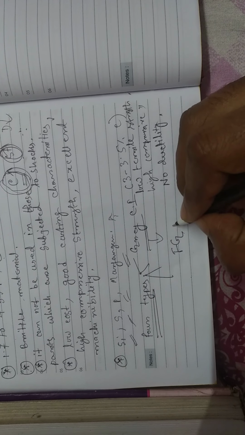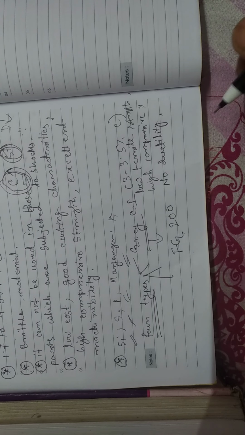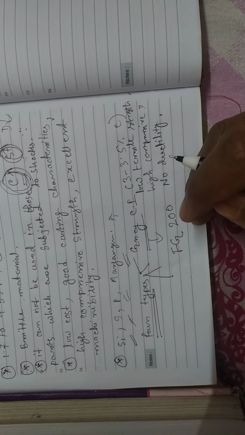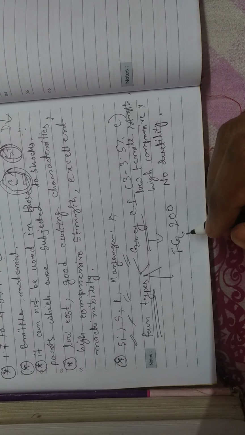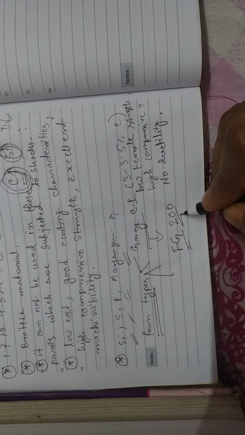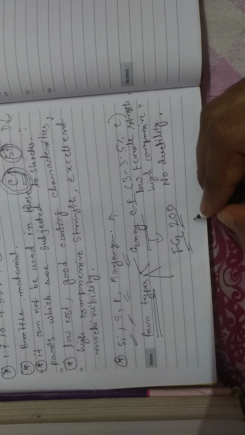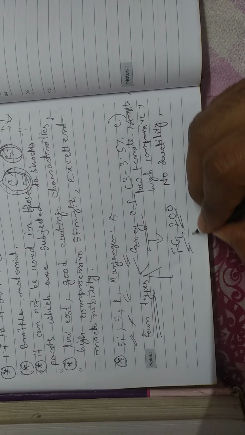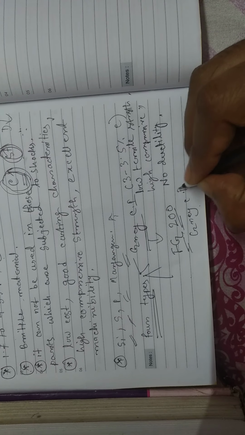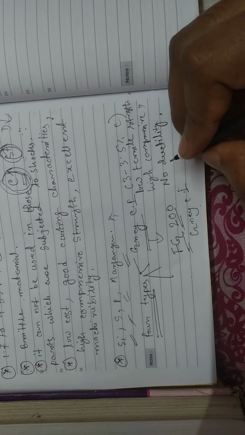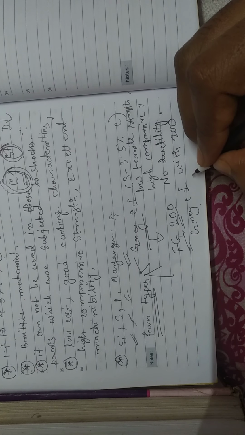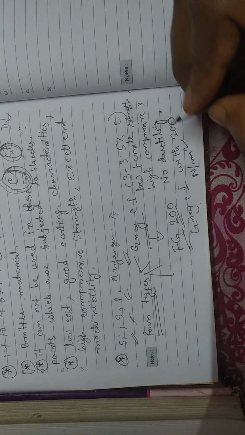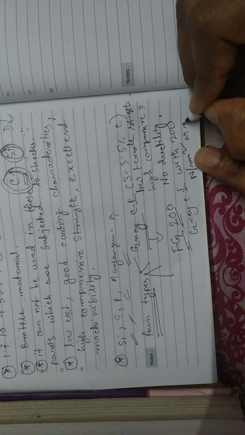If it is FG 200, it suggests gray cast iron with 200 Newton per millimeter square as minimum tensile strength.